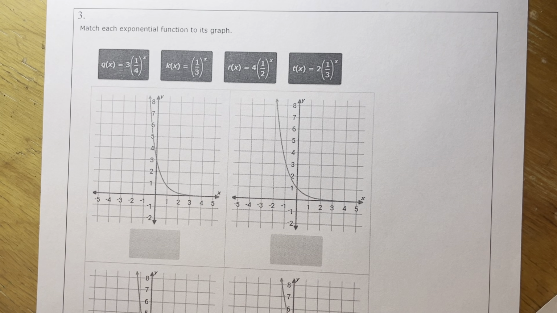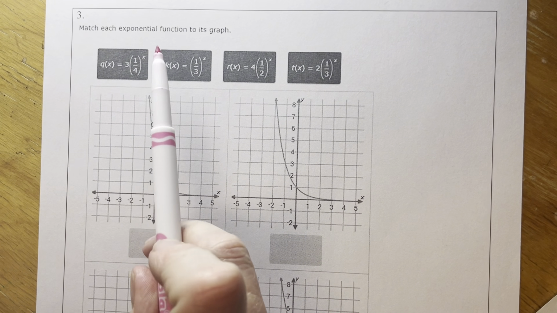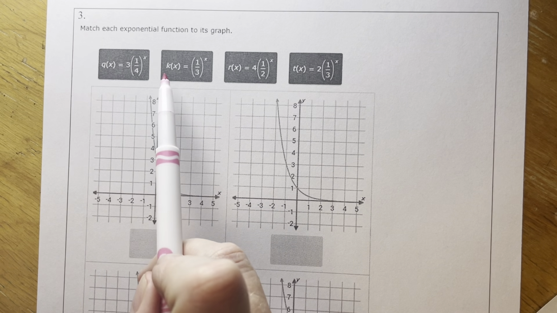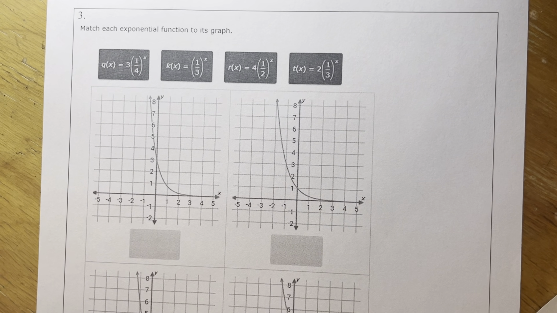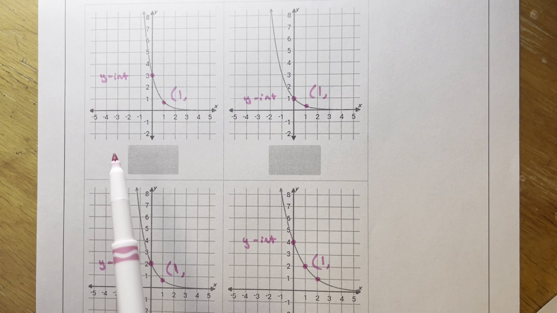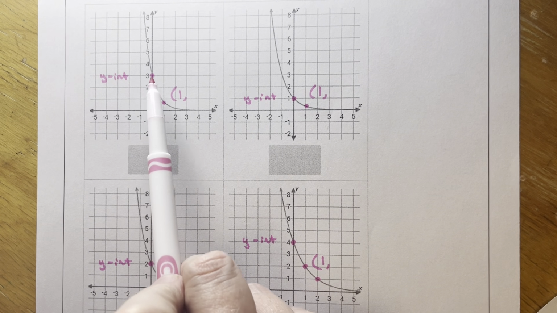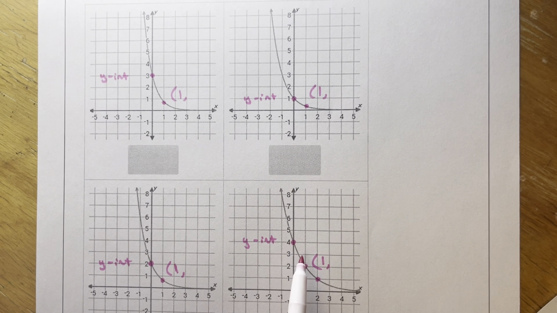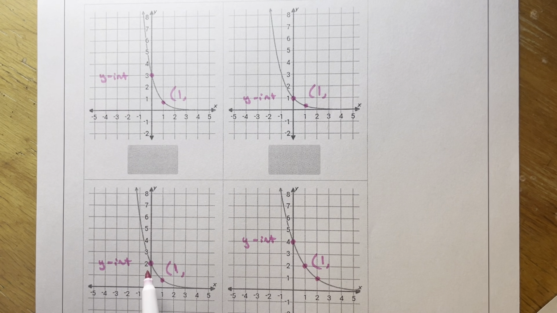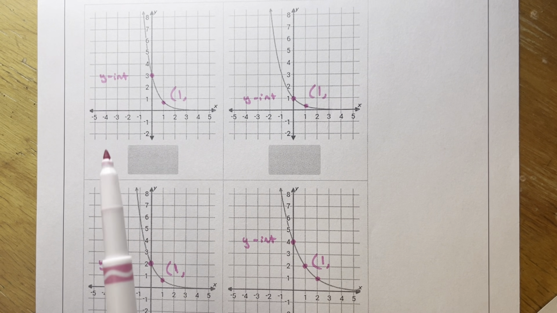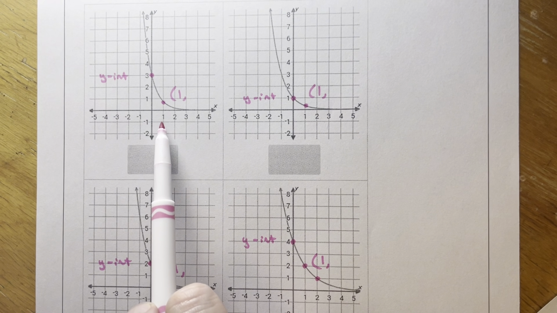In example 3, we're going to match each of these exponential functions, Q of X, K of X, R of X, and T of X, to its graph. As we begin this process, let's look and see what our graphs have to offer us before we even look at the equations. I'm able to find all 4 of my y-intercepts very easily. 3, 1, 2, and 4. Great.